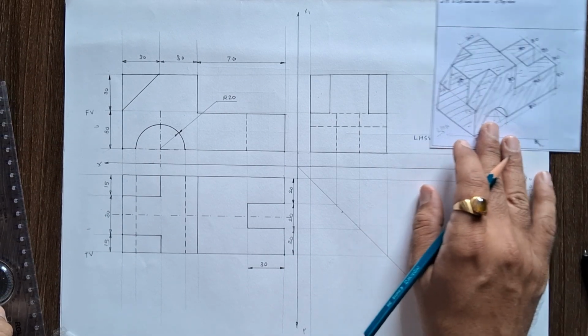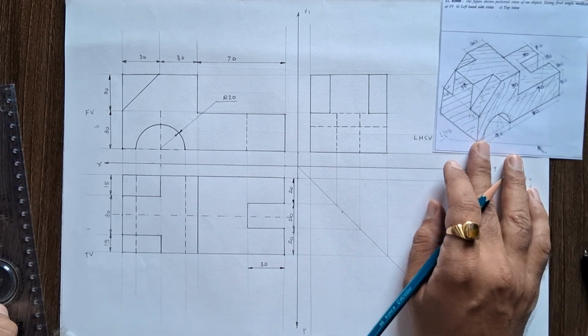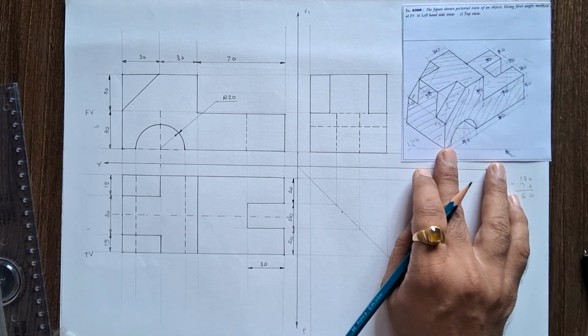Okay. So we have given all the dimensions to this object.